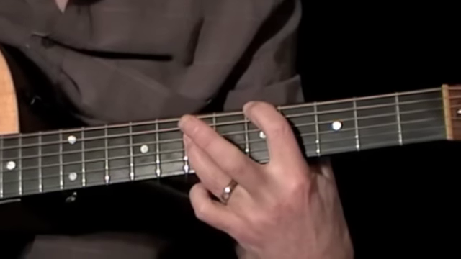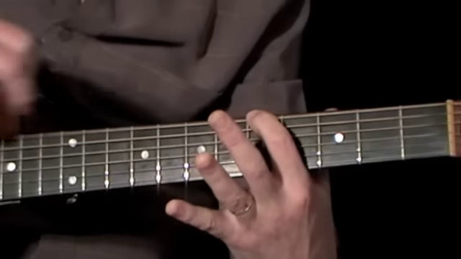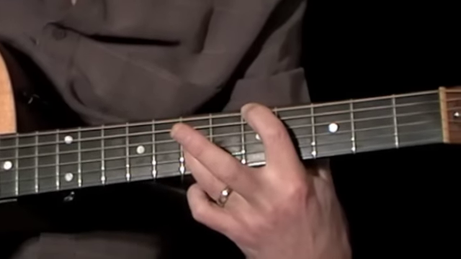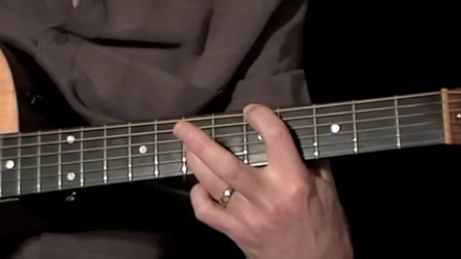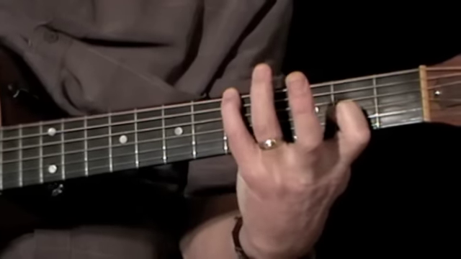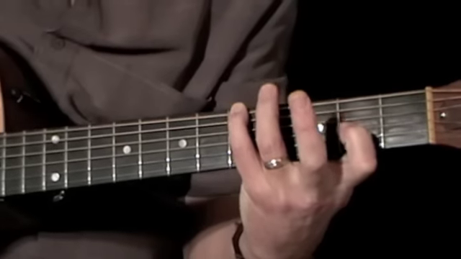There's a basic forward diagonal pattern. This is, if you like, 2 frets up by 2 strings across. I call it a 2 by 2. And then there's the backward diagonal pattern. Notice I put my little finger on the 6th string there to get that one.